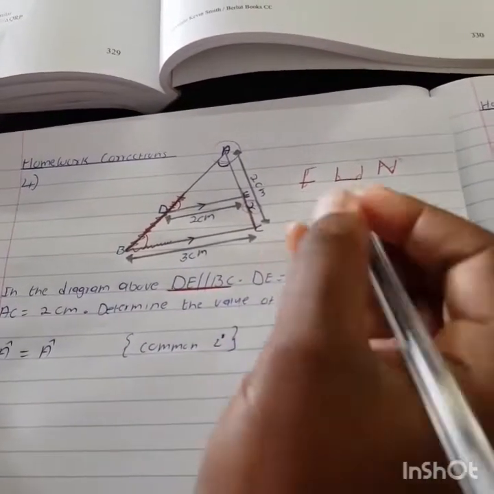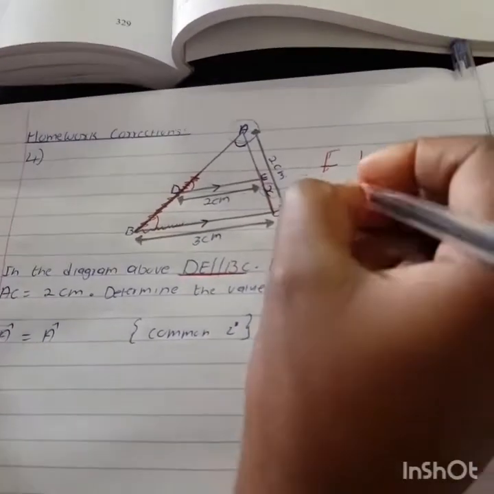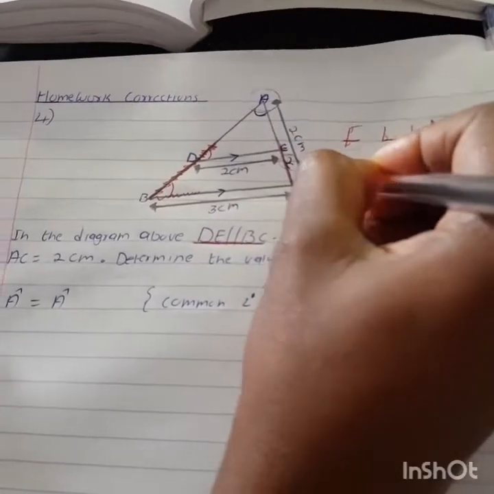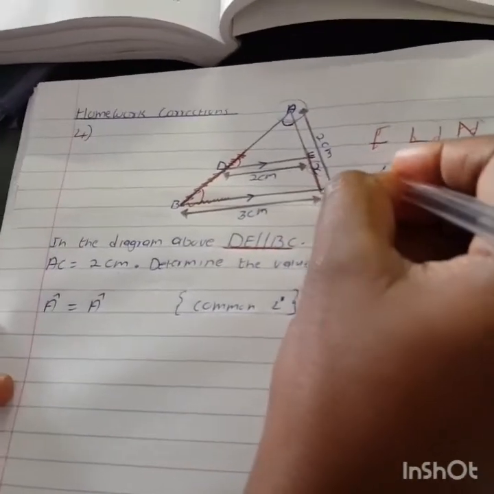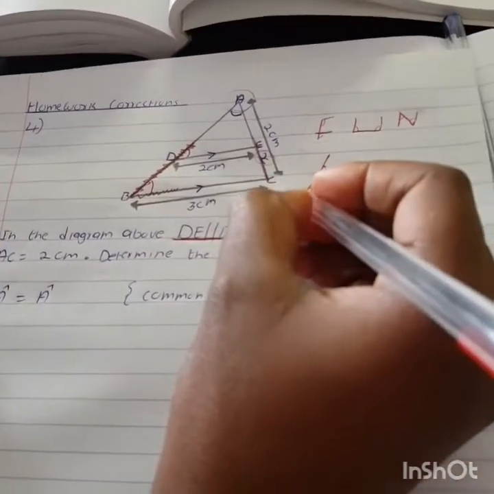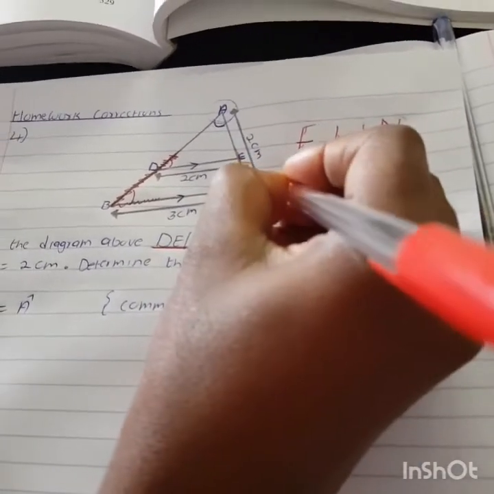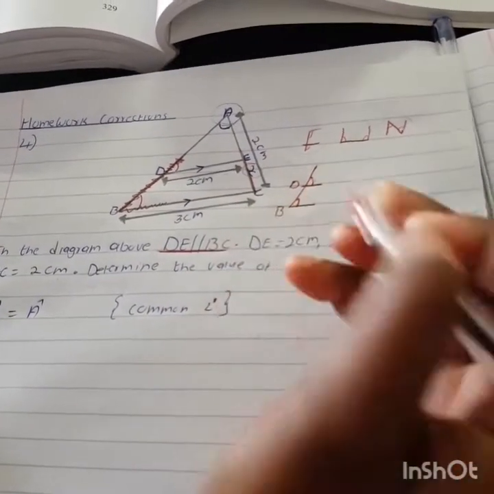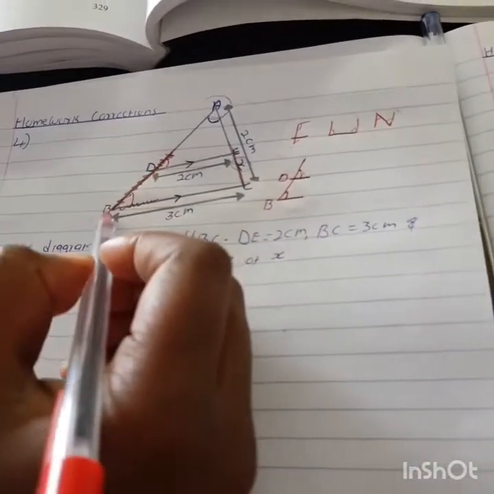Where I'm standing, when I look at it, that F is upside down. It does not matter whether it's upside down or facing left or right; at the end of the day, we're looking for F. So this is B, this is D. It means these angles are equal, so I'm going to say angle D is equal to angle B.